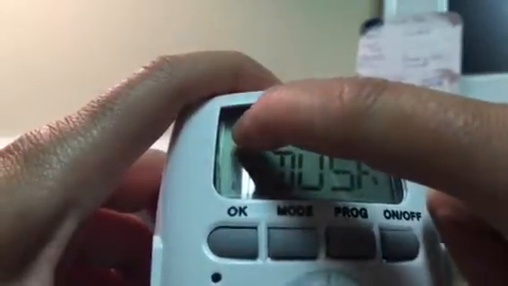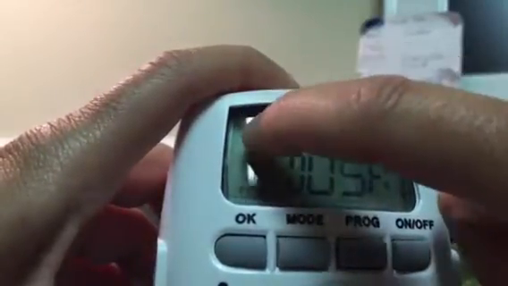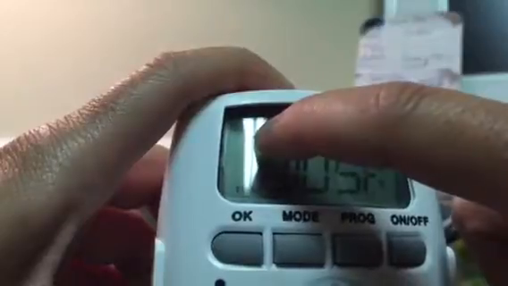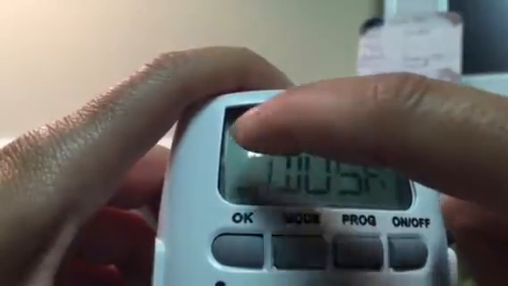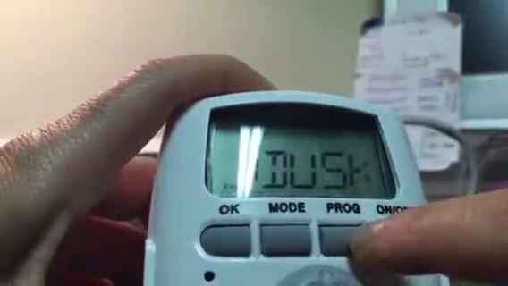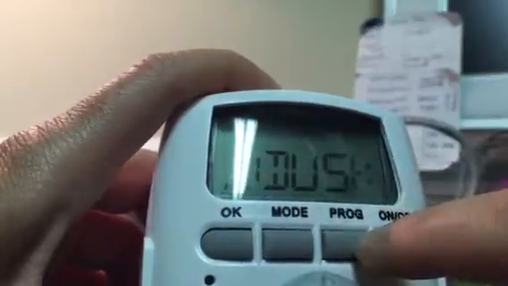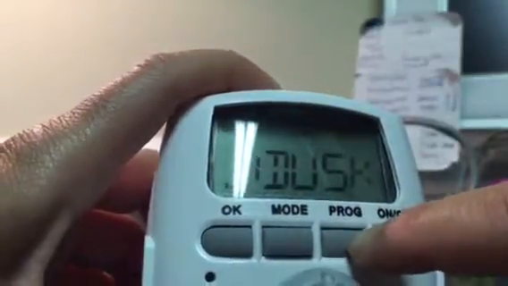And then you want to make sure in the upper left hand corner you actually see on. You don't want it to say off. If you say off at dusk, it's not going to come on. It's going to say on at dusk. So hit program. Now all the days of the week are going to flash. That's correct. Hit program again.